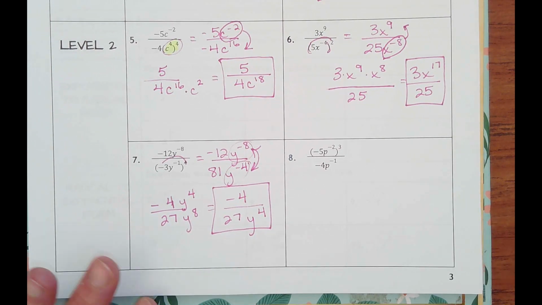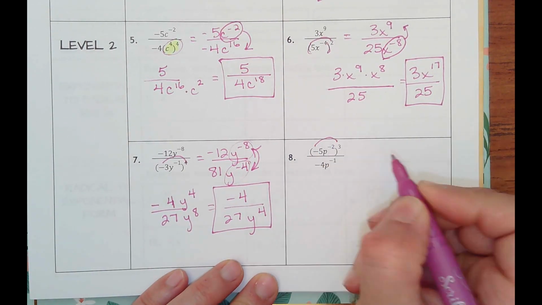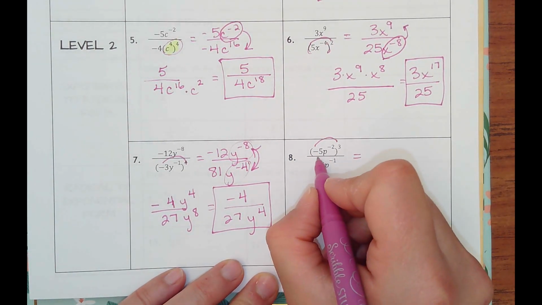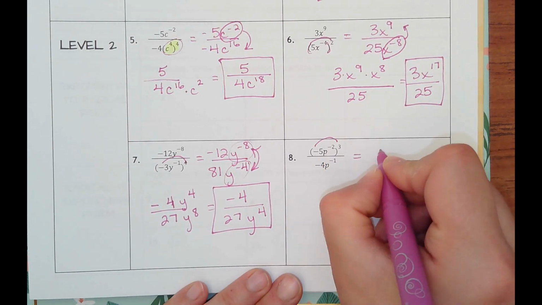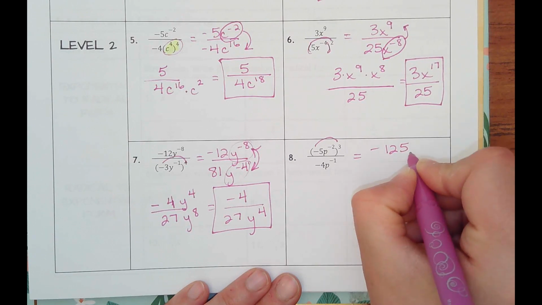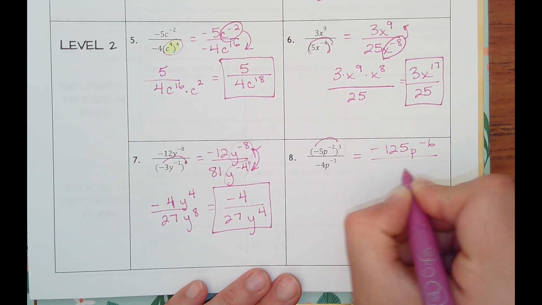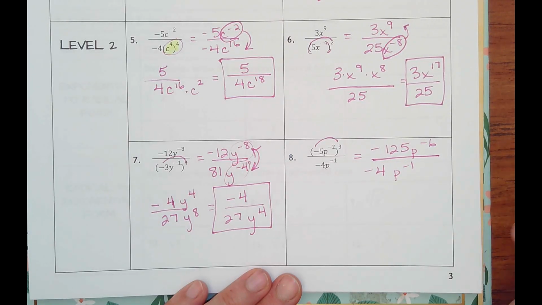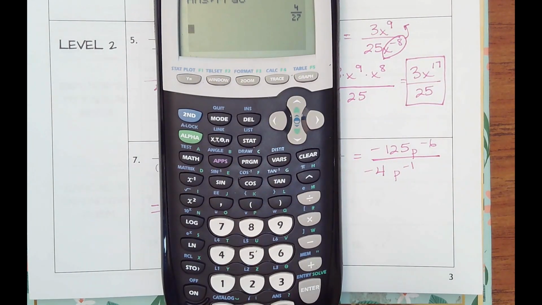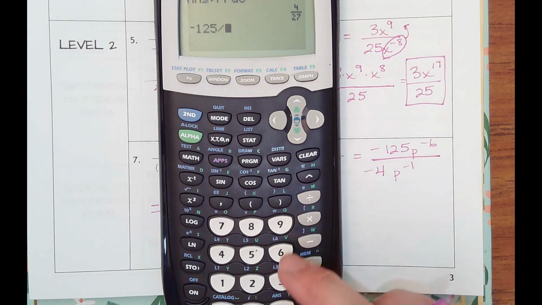And then on number 8, -5 to the 3rd power would be -5 times -5 is 25. 25 times another -5 is -125. P to the -6th over -4 p to the -1st. -125 divided by -4.